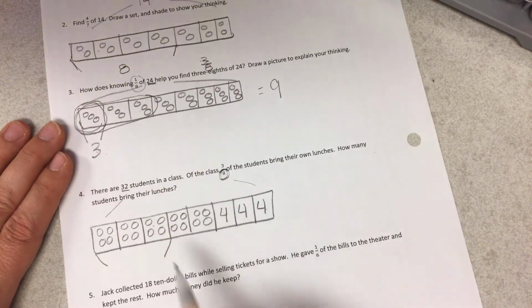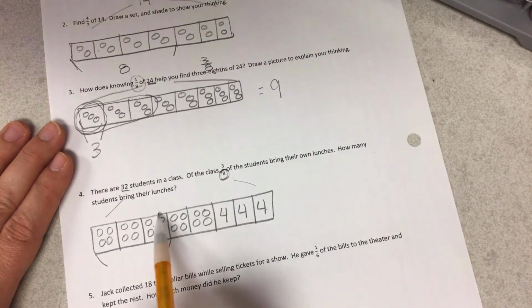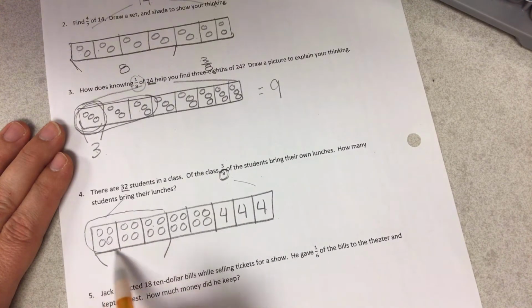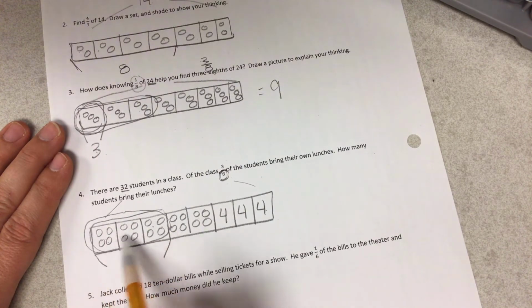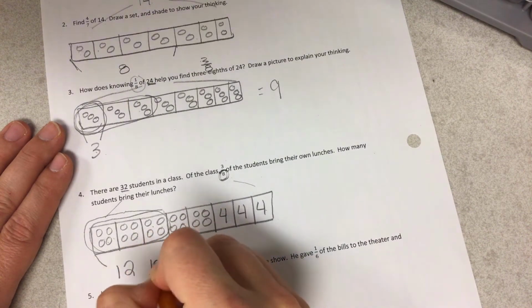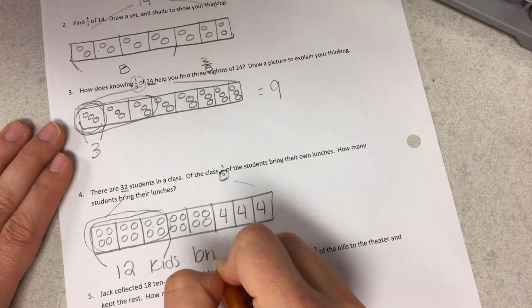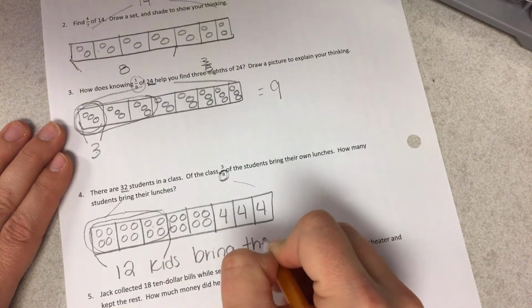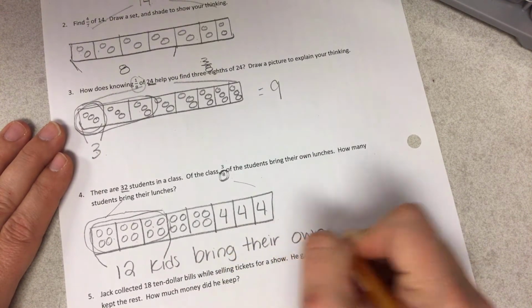Okay. And so on here, I know that I want to know 3/8 bring their own lunches. How many bring their lunches? Well, I'm going to count by 4. 4, 8, 12 kids bring their own lunches.